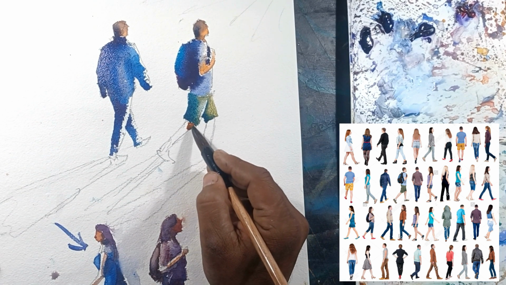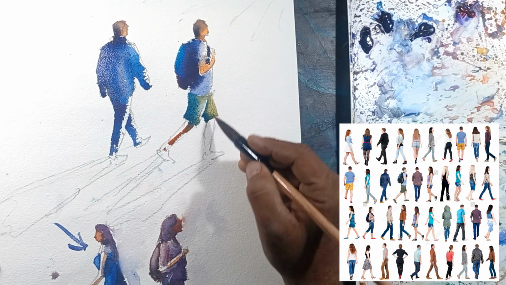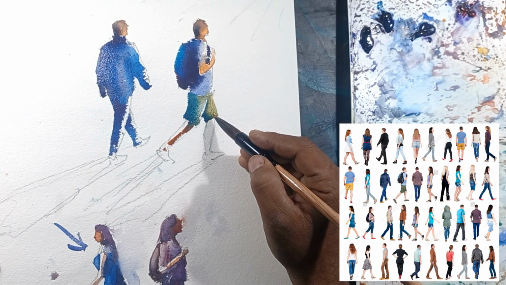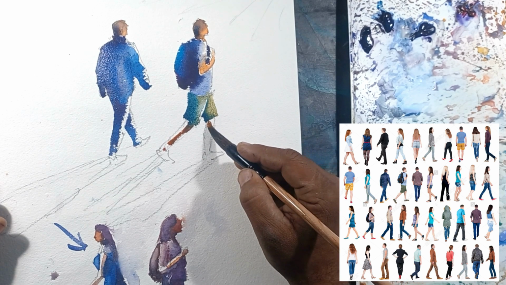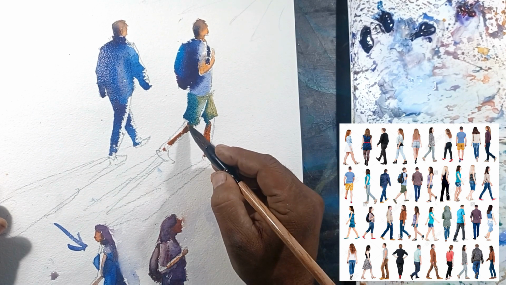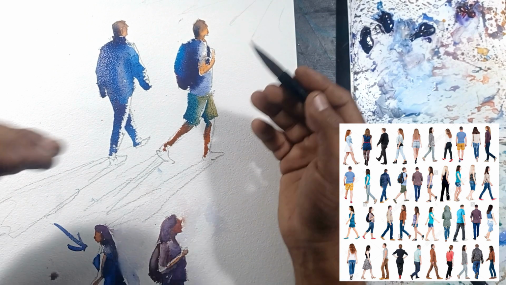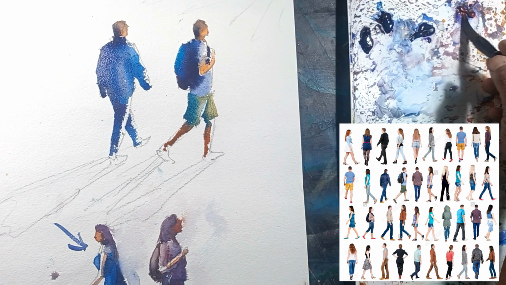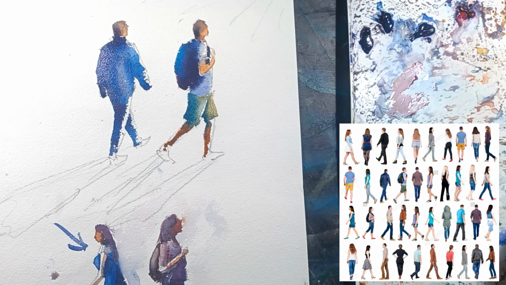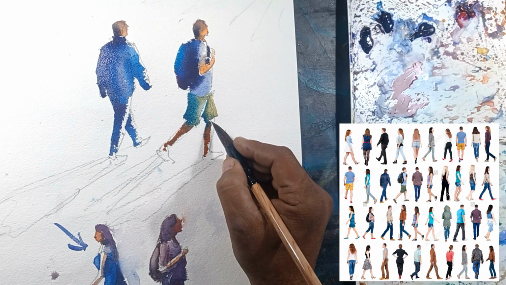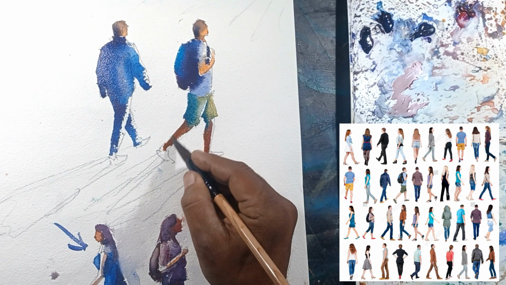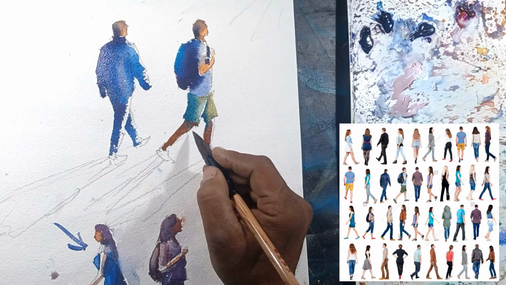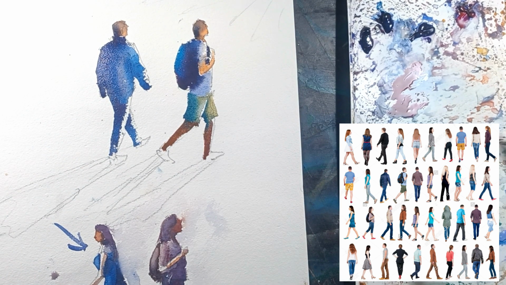Now we will paint the legs. See, already half portion is inside the pant, so half portion we are painting. And because this portion is against the sunlight, this will be dark. You're getting me? Yeah. Now we will make the shoes.